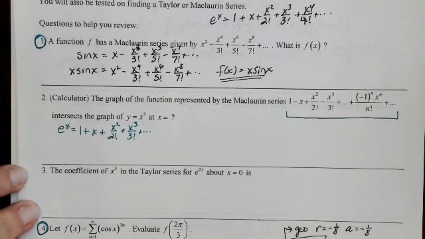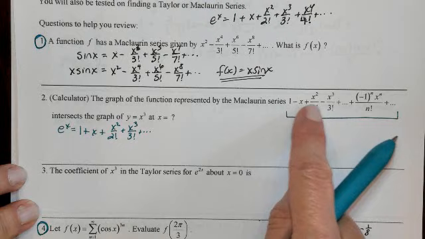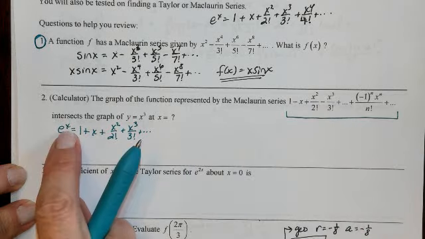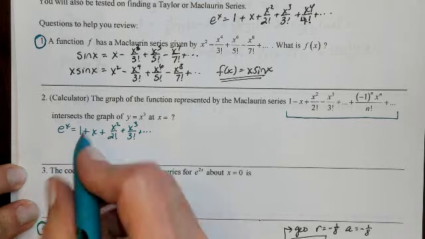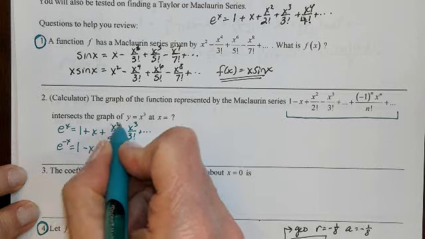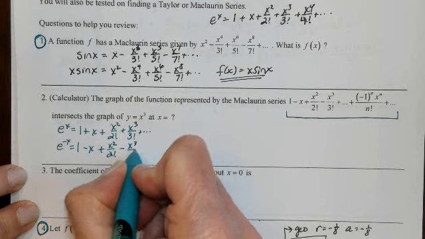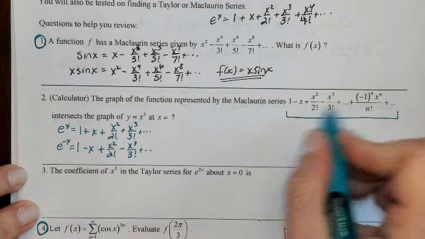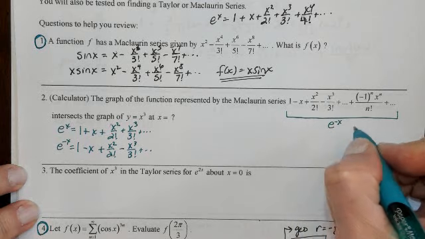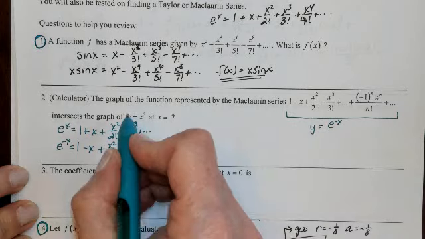Okay? And now I want to get this, so I see that every other one is alternating. So if I replace x with negative x, that's going to work for me. So e to the negative x, replace every x with negative x. Negative x squared is still x squared. Negative x cubed is negative x cubed. I get exactly what I have there. So this is the function for e to the negative x. So I just need to see where this graph intersects that graph.